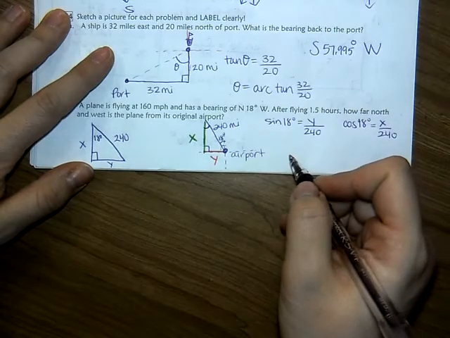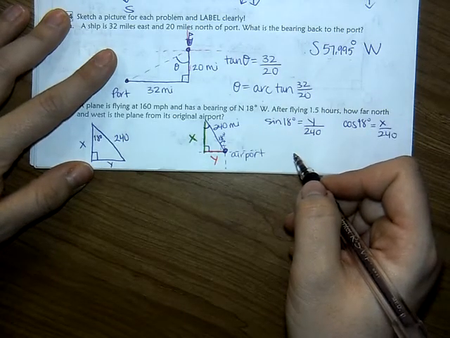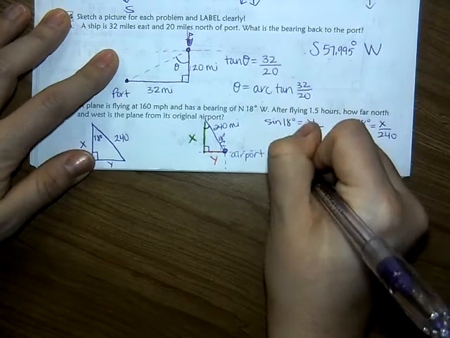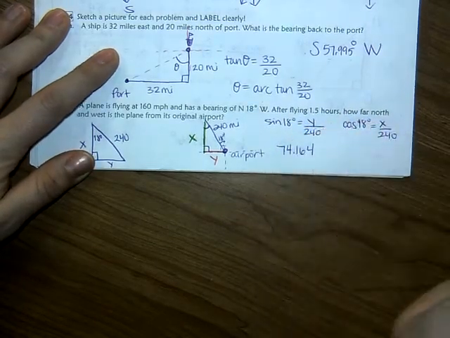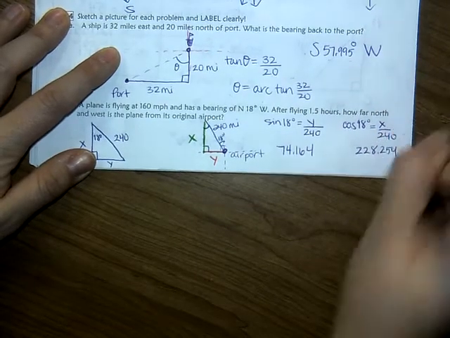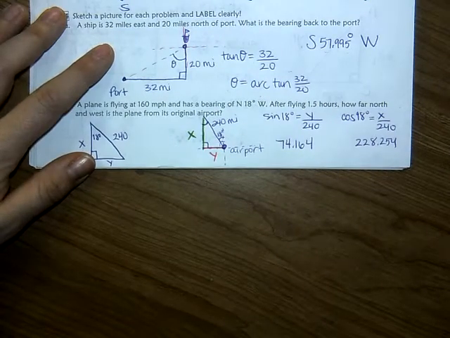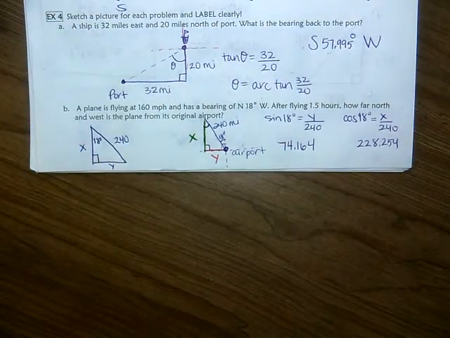For Y, what did you get? Did you get 74.164? And for X, did you get 228.254? Now, are these my final answers? No, because this was a story problem, right? This was a word problem. We need to give a word answer.